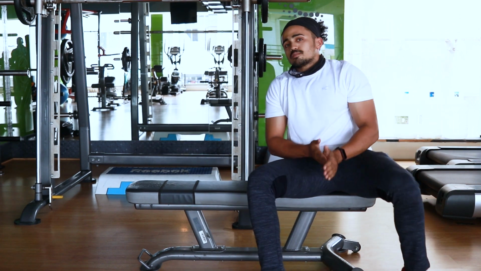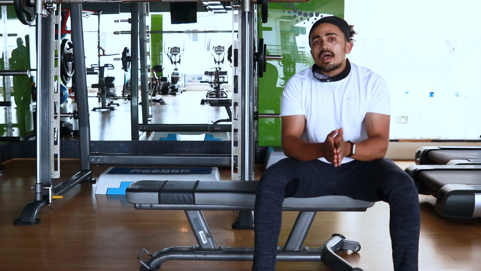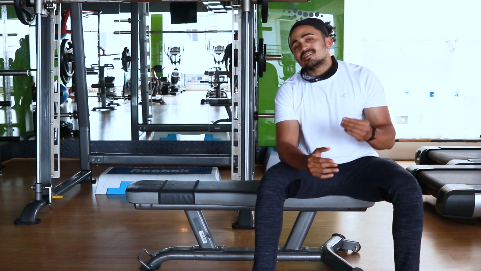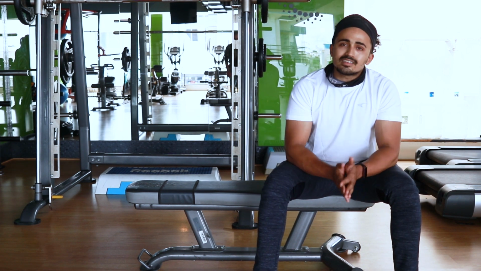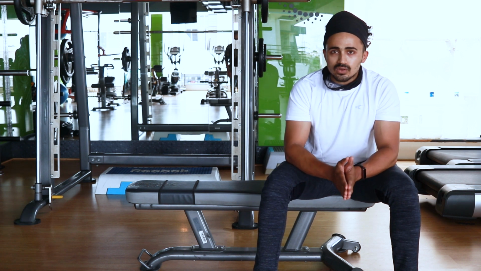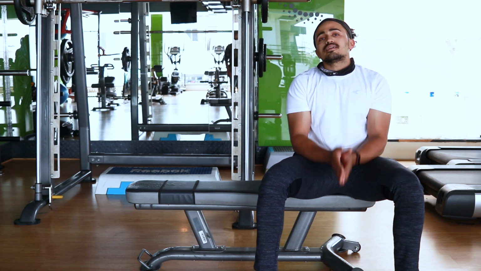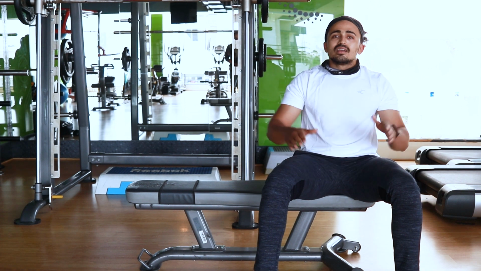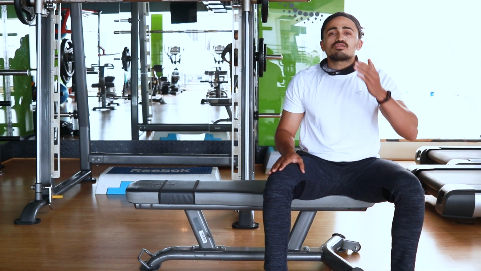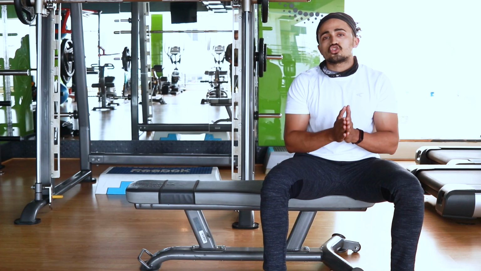So the main thing is, when you're taking one leg down and you have a space in your low back, then there's probably a chance that you have an anterior pelvic tilt. So check it and see if you have an anterior pelvic tilt. And if you do have it, then follow along with the exercises that I'm about to show you.